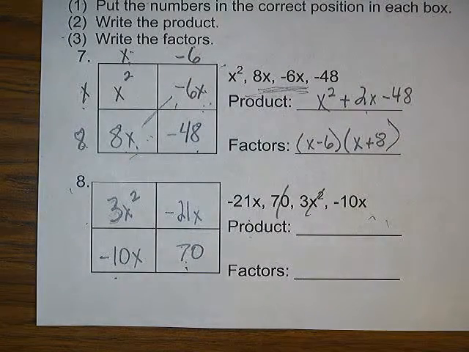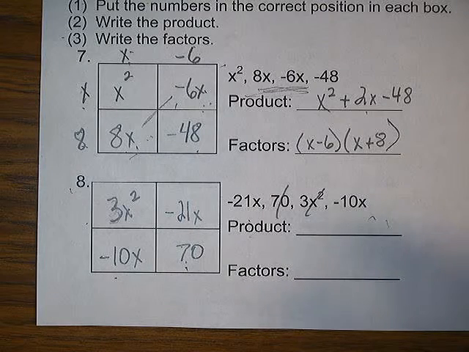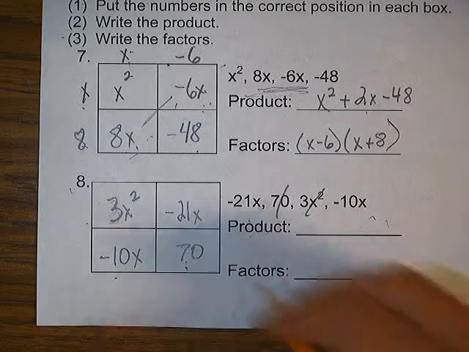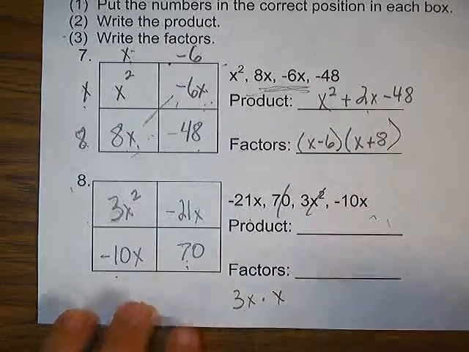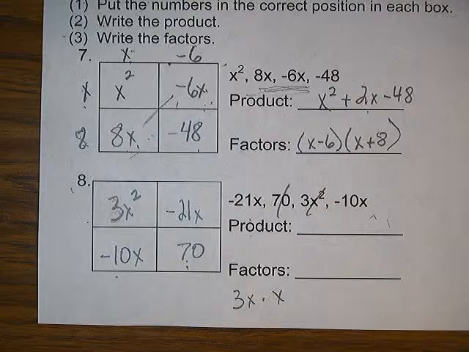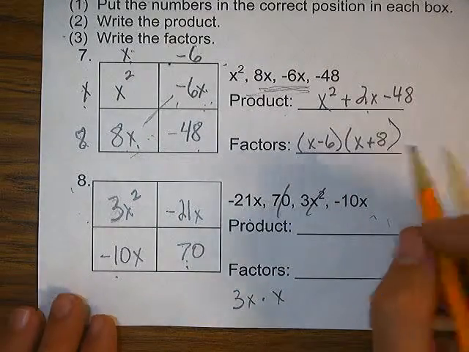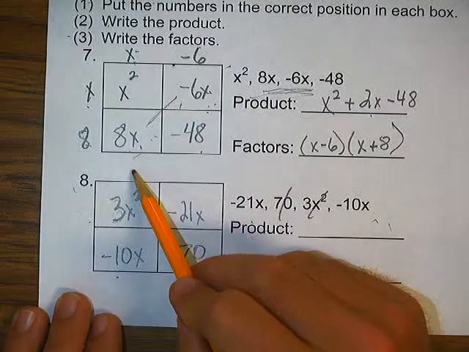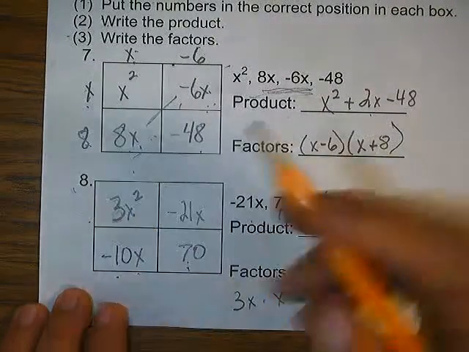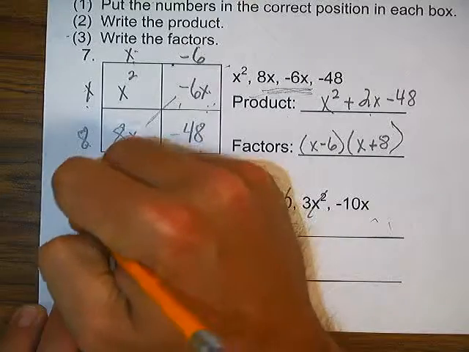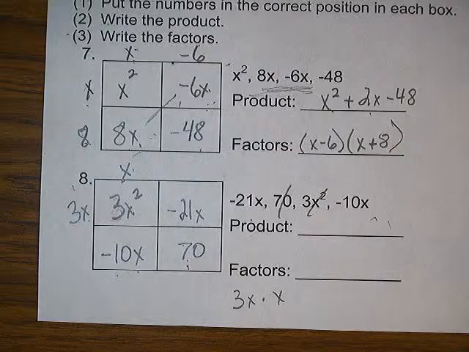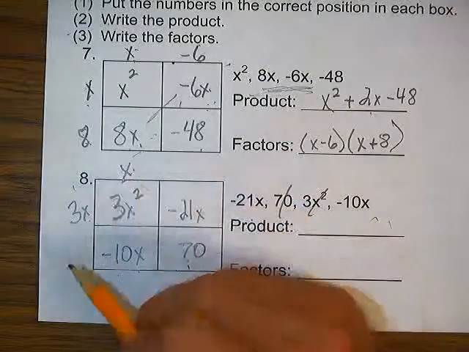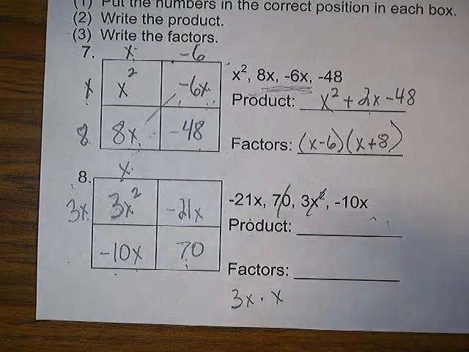Okay, what am I going to multiply together to give me 3x squared? 3x times x. Where do I need to put the 3x? On the top or on the side? On the side. Why? Because it goes into 21. Okay, but 3 will not go into 10. Okay, y'all agree with that? Yes.